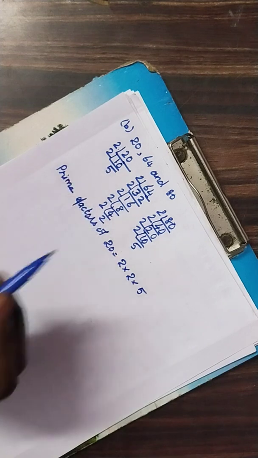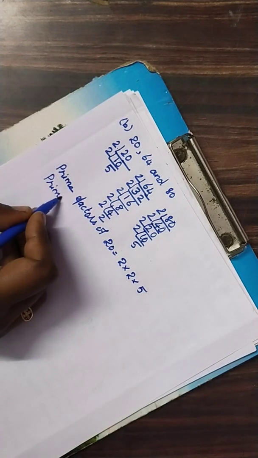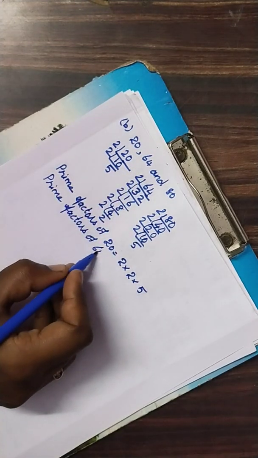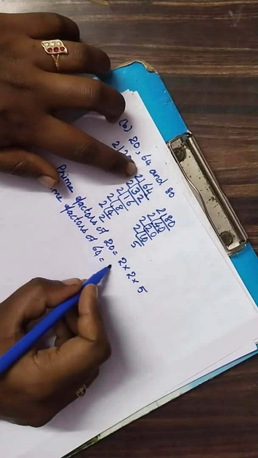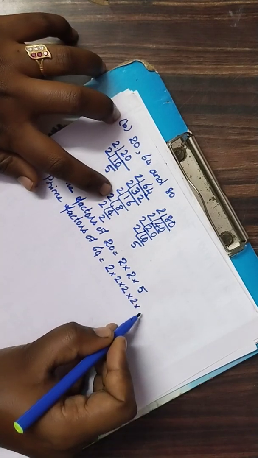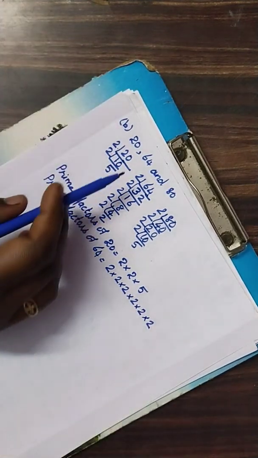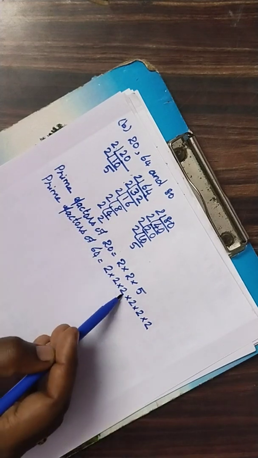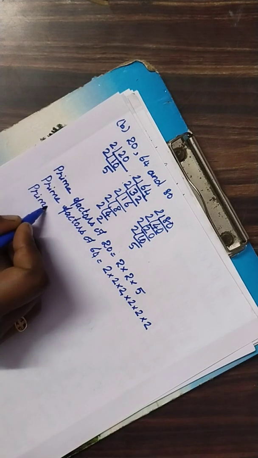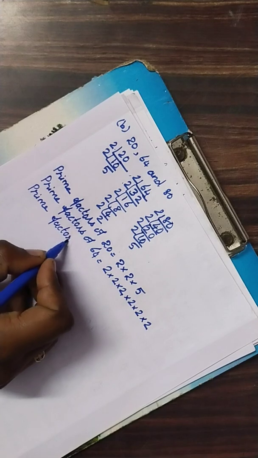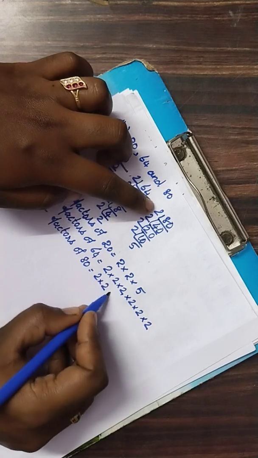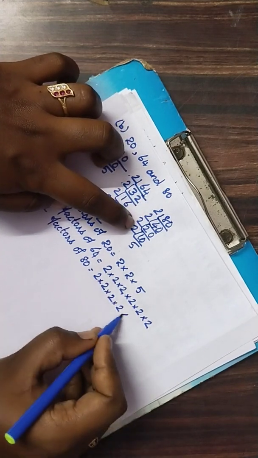Prime factors of 64 is equal to 2 into 2 into 2 into 2 into 2 into 2. Prime factors of 80 is equal to 2 into 2 into 2 into 2 into 5.